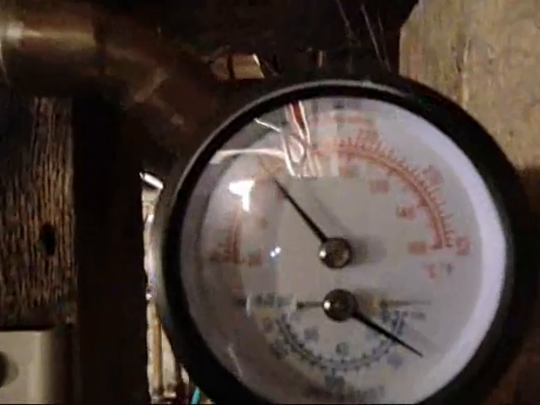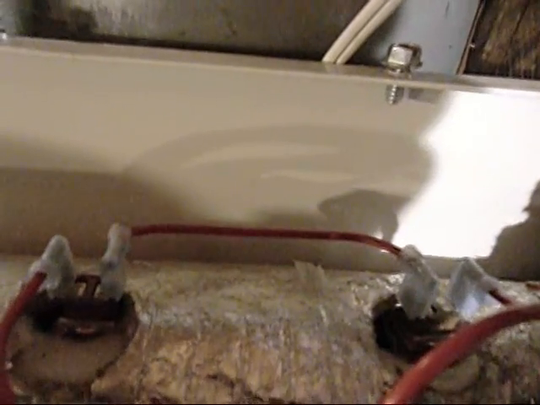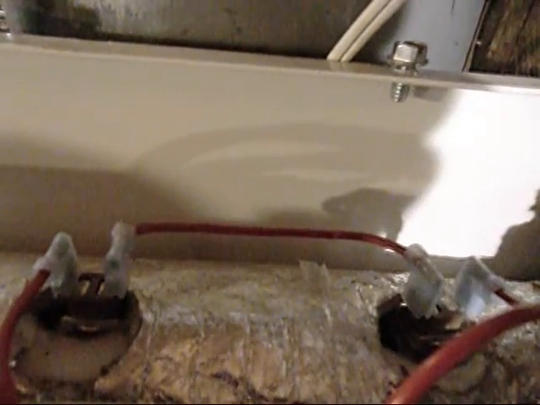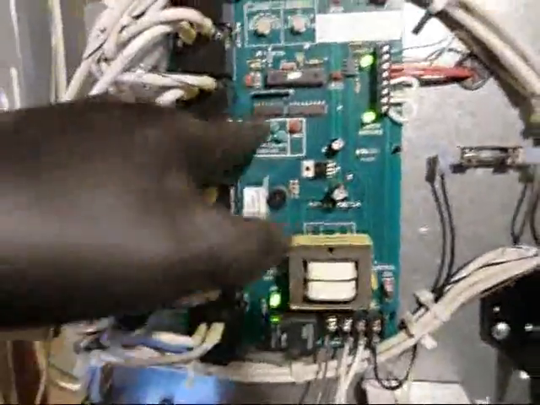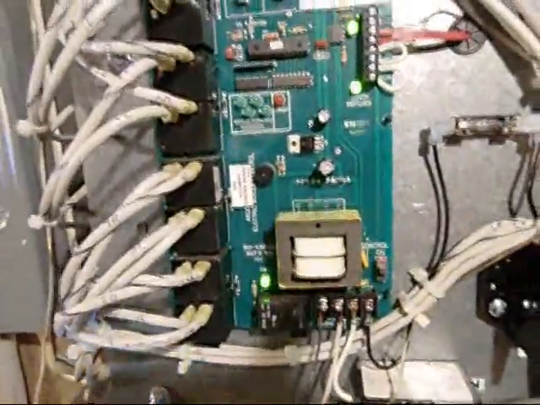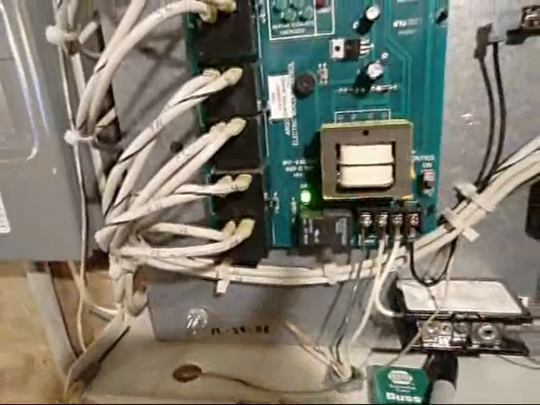Tick. Come on. Yeah, we're dropping temp. Until that snap disc closes. Just heard it go tick. I don't know if you heard it. So now the elements can go back on. System is back to normal. And I lowered the temperature of the over limit switch.